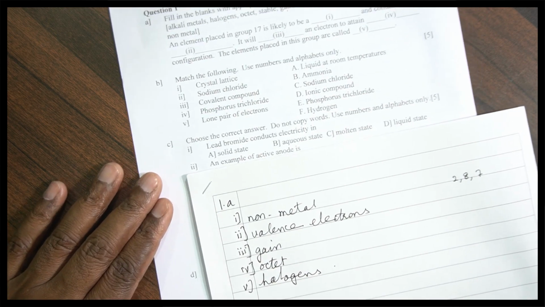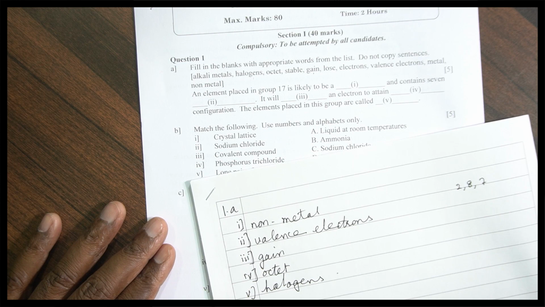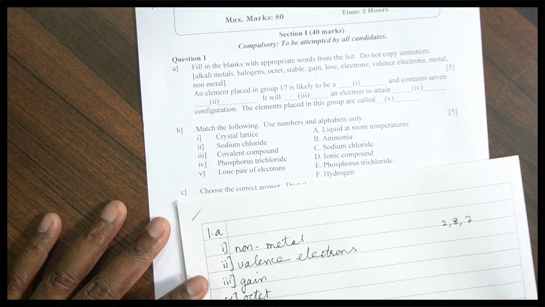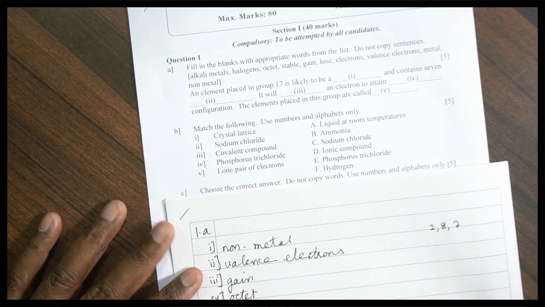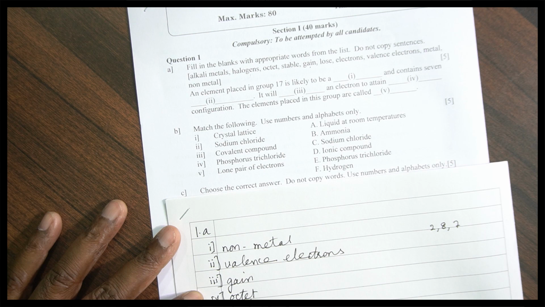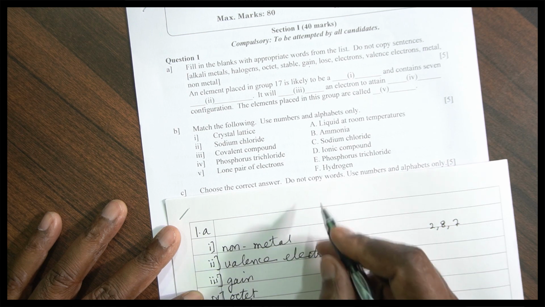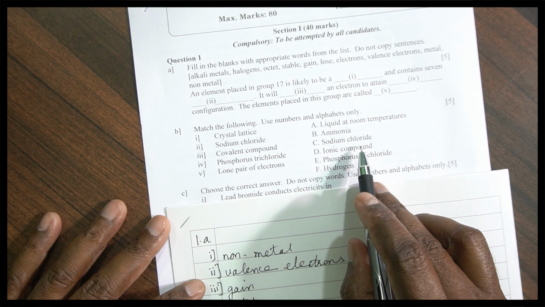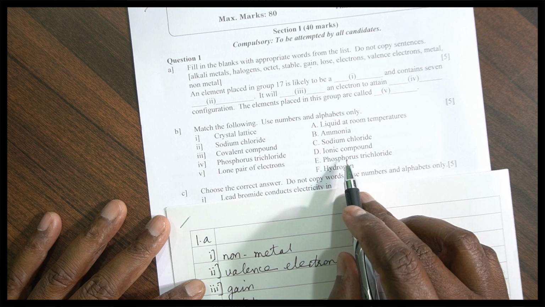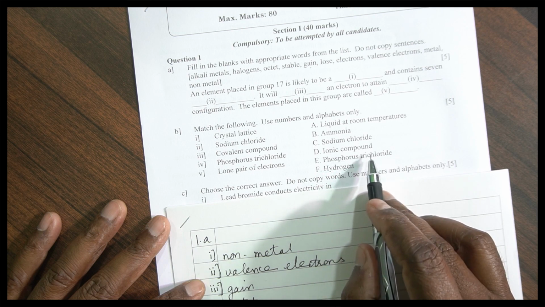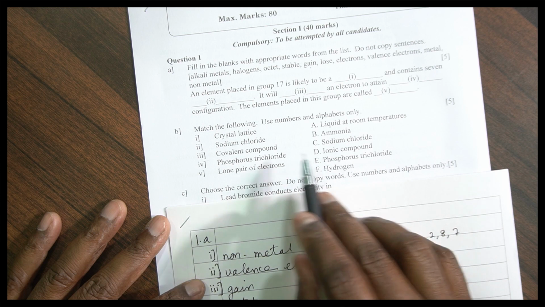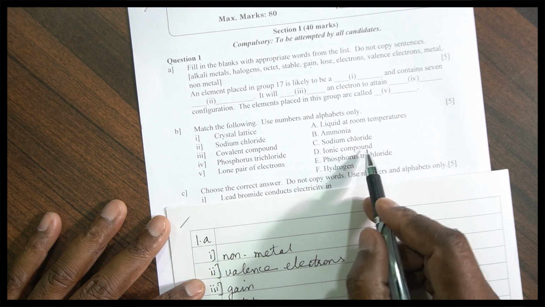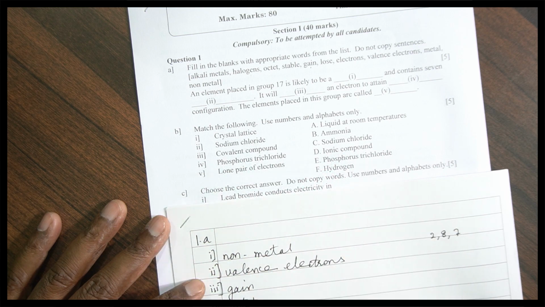Now we will go to the second part, which says match the following. Use numbers and alphabets only. That means no need to copy the words. We are going to only match. So you write part B, and here number 1, crystal lattice. It matches with what? Crystal lattice can match with sodium chloride, which is an ionic compound. You can write sodium chloride, okay, because the next one, sodium chloride, will not match with sodium chloride, it will match with ionic. So crystal lattice is sodium chloride, so C.